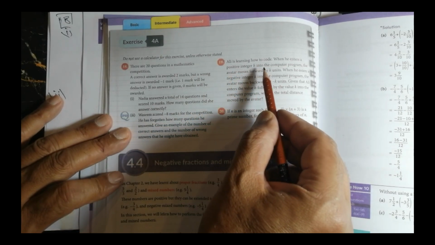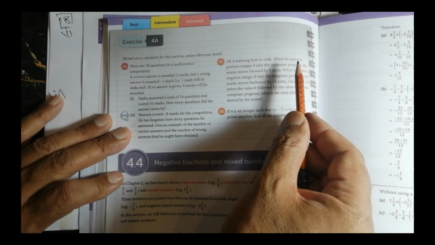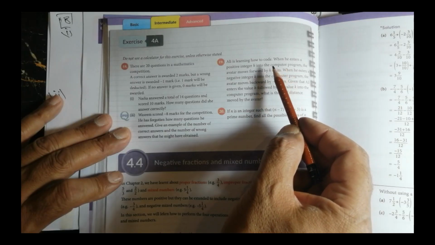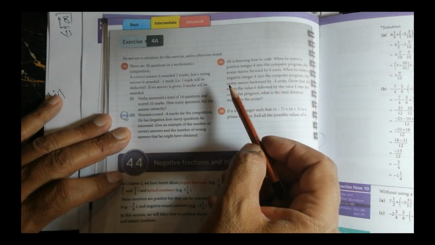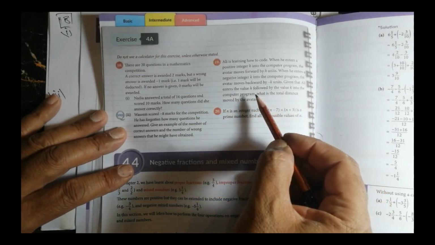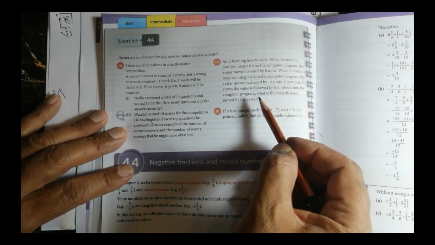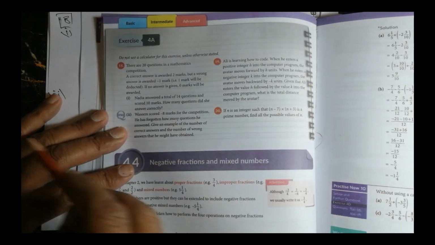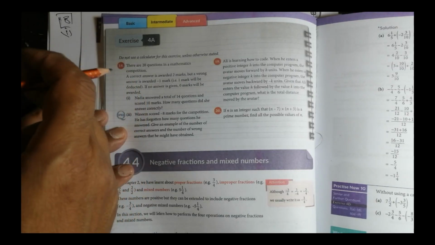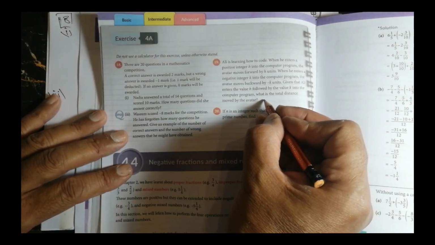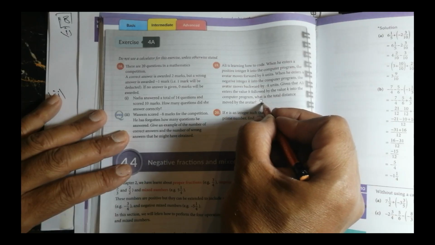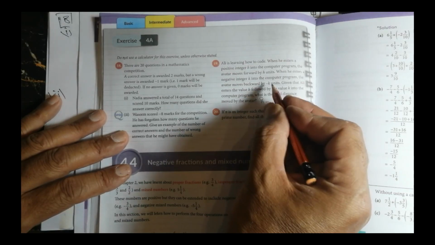From the center point towards the right, or the clockwise direction, the distance is h, and in the opposite direction it is minus k.